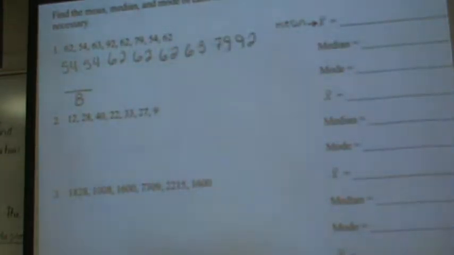So now to find the mean, we're going to divide by 8 because we have 8 numbers in our set. When we add up all of our numbers, we get 528. So 528 divided by 8 equals 66. So our mean, or our average, or our x bar equals 66.